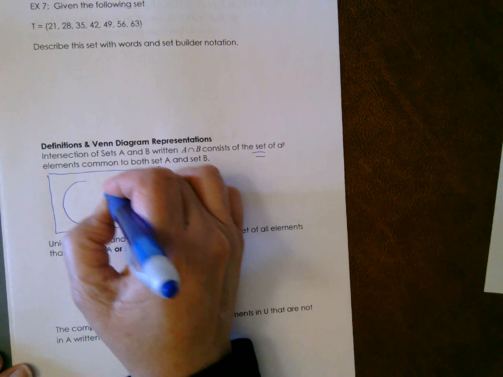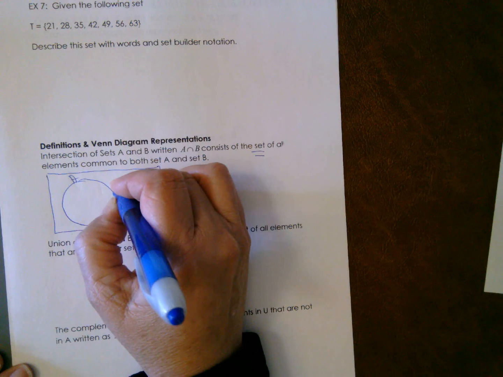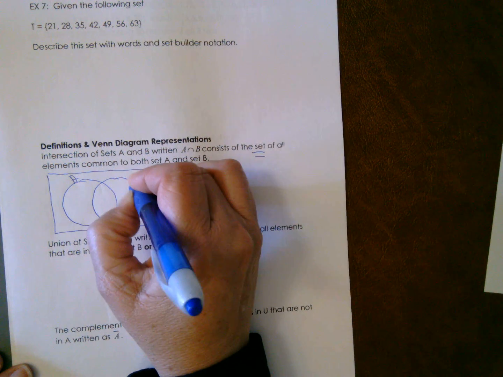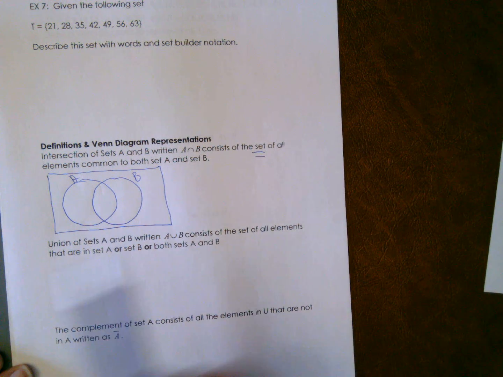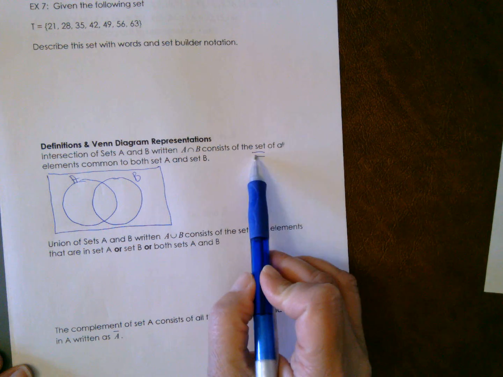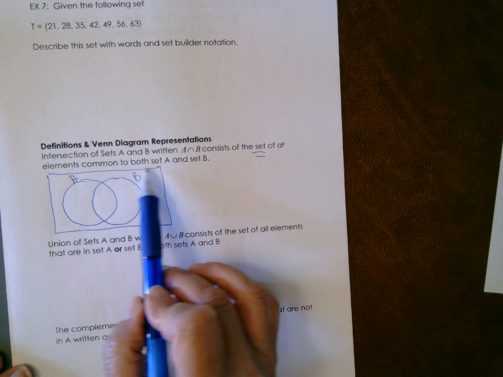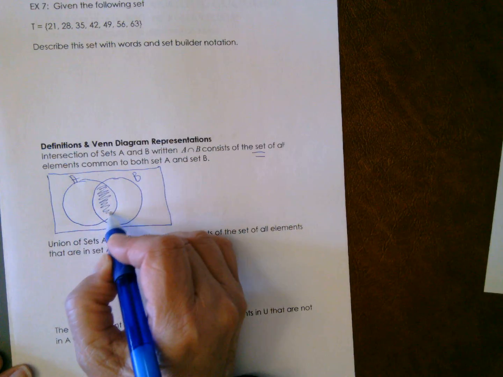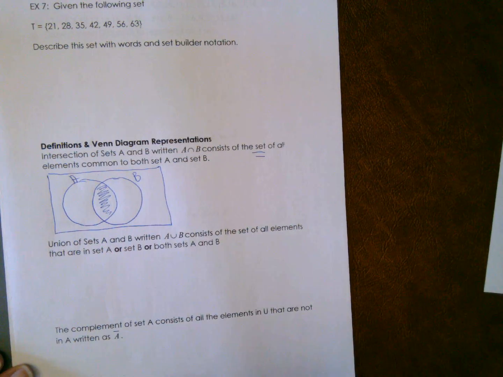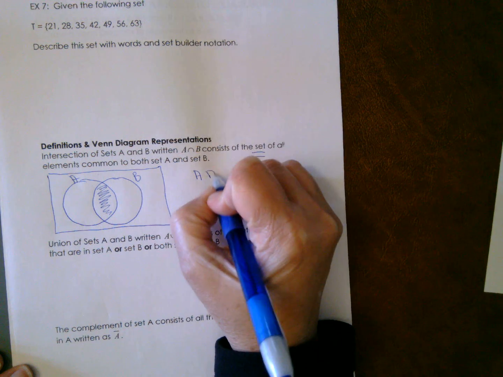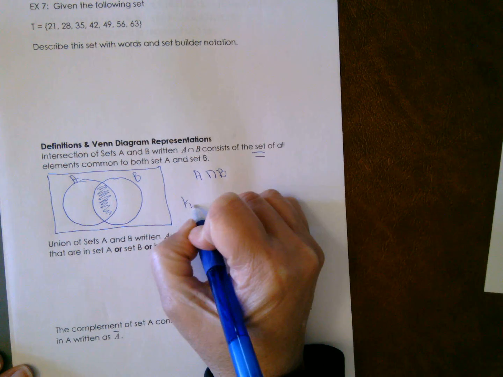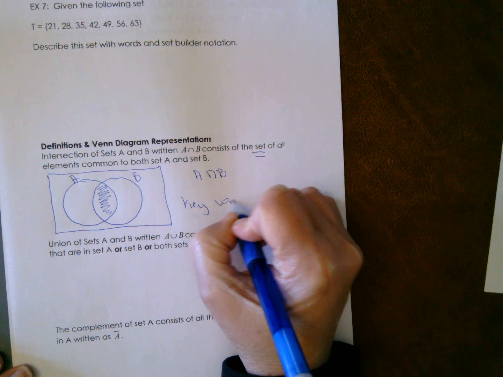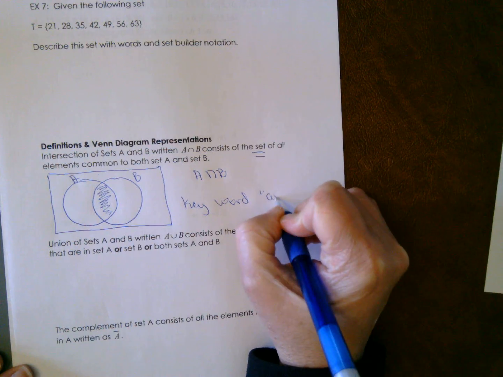I have a circle for set A. I have a circle for set B. So A intersect B consists of the set of all elements common to both sets A and B. So I'm going to shade the common area. So there's my intersection. So the key word for intersection is the word and.